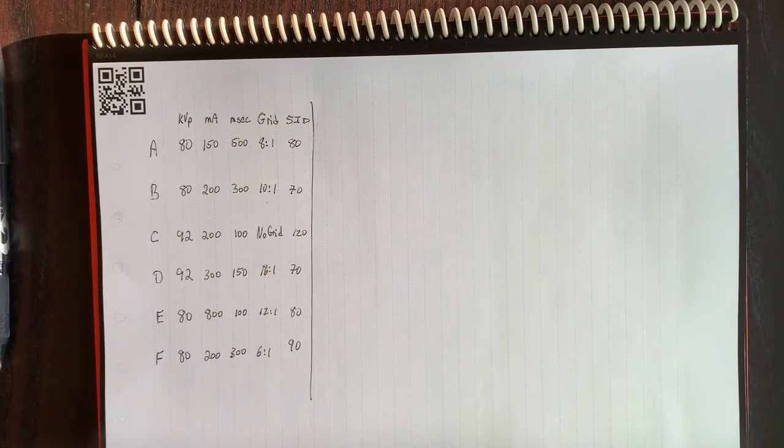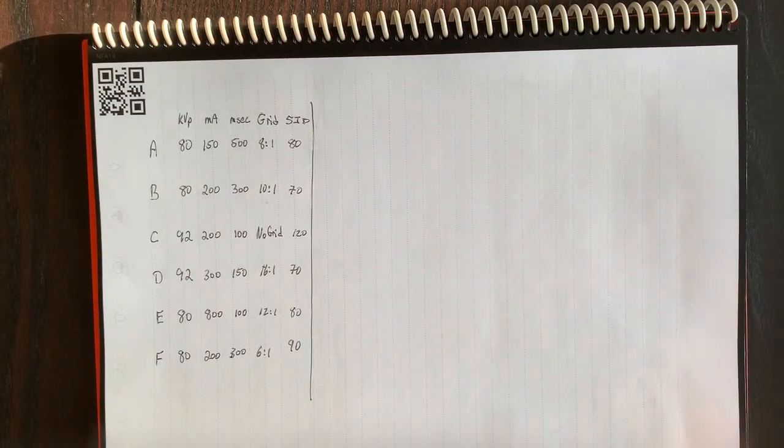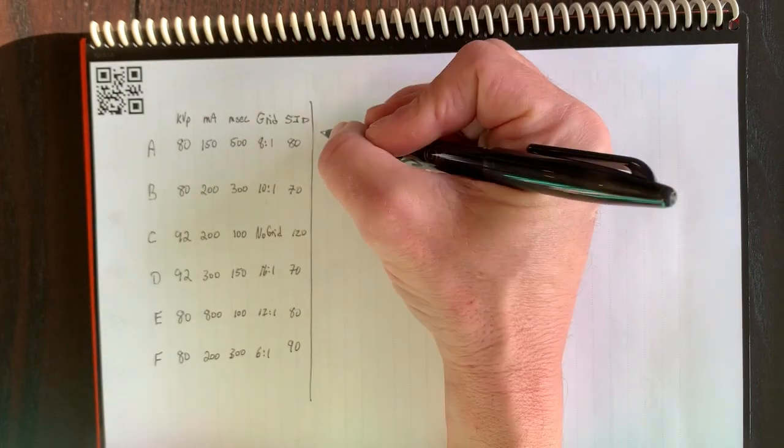In this video, I'm going to show you how to solve a complex exposure settings problem where you might be asked what set of conditions resulted in the highest receptor exposure, or what set of conditions resulted in the lowest set of exposure. Each set of conditions is marked by a letter A through F, and for each set of conditions we have a kVp, an mA, a milliseconds, a grid, and an SID.